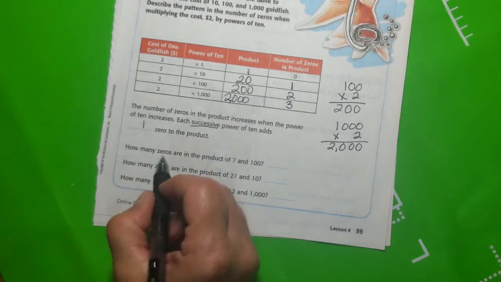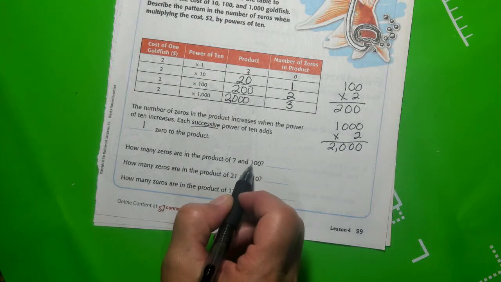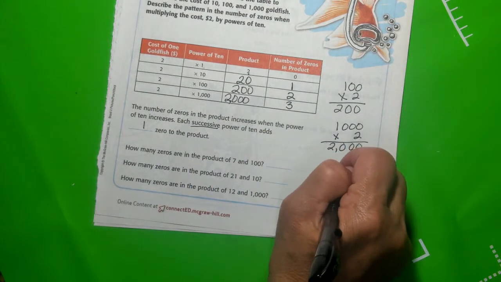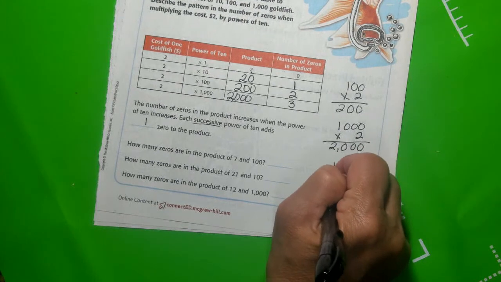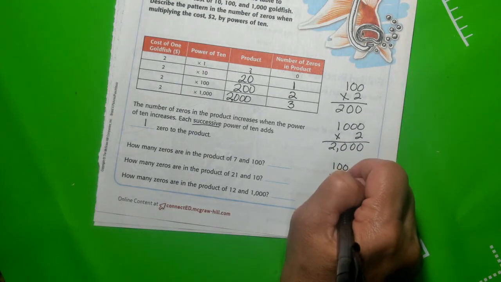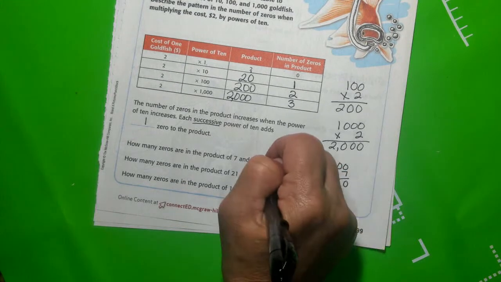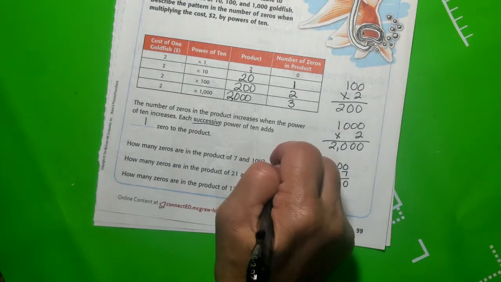How many zeros are in the product of 7 times 100? So we might have to do it again, right? We might have to do our math. 100 times 7. 0, 0, 7. So how many zeros? 2 zeros.